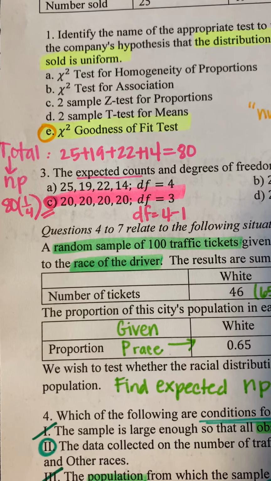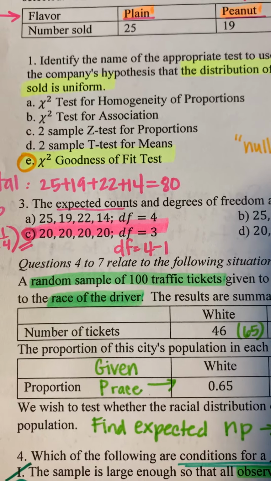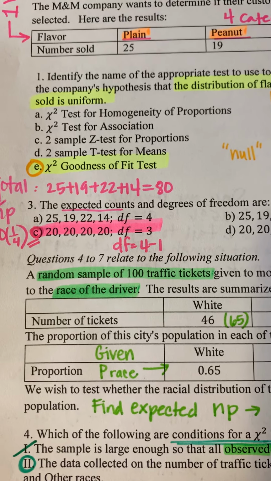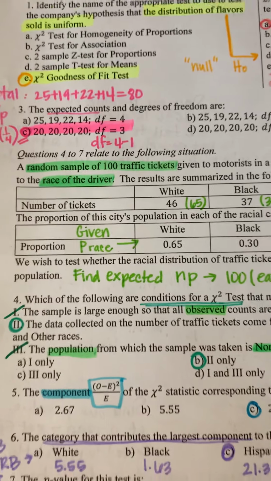And then for the degrees of freedom, you can see they have other distractors if you forget. Our degrees of freedom should be the number of categories minus 1. So that's your 3 degrees of freedom. On to the next question.